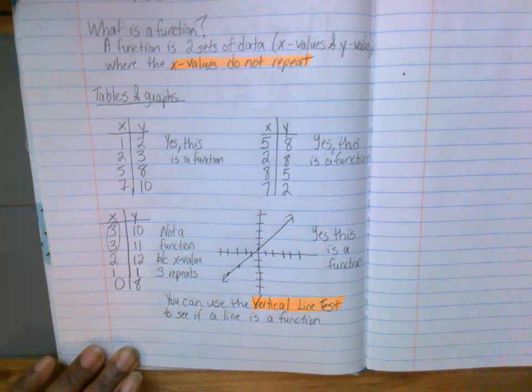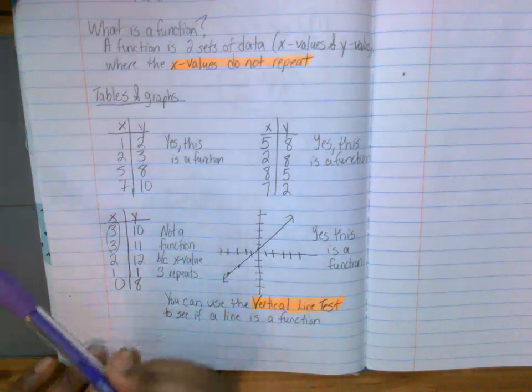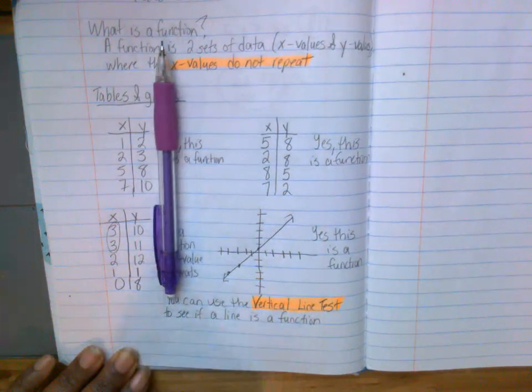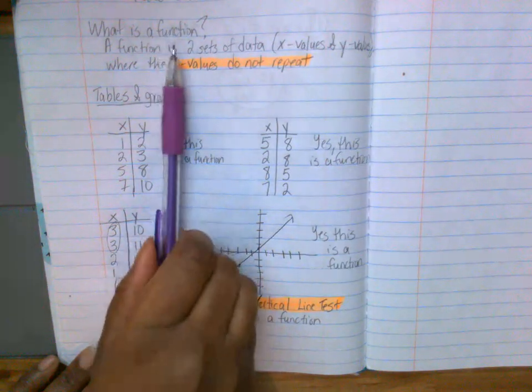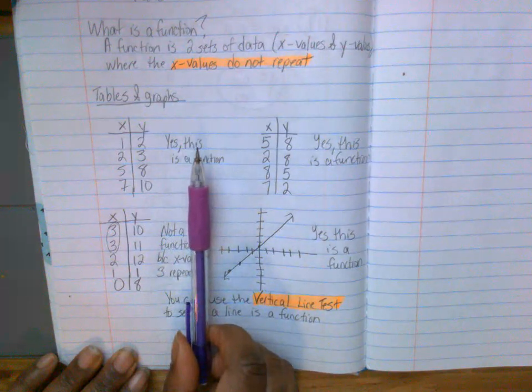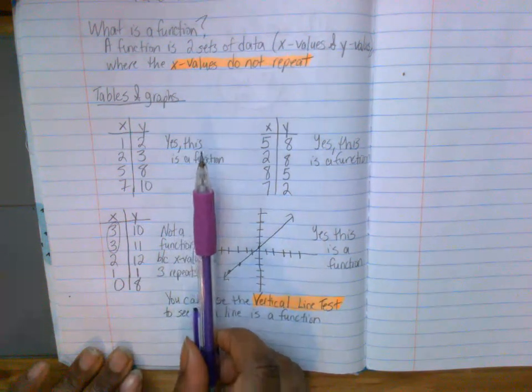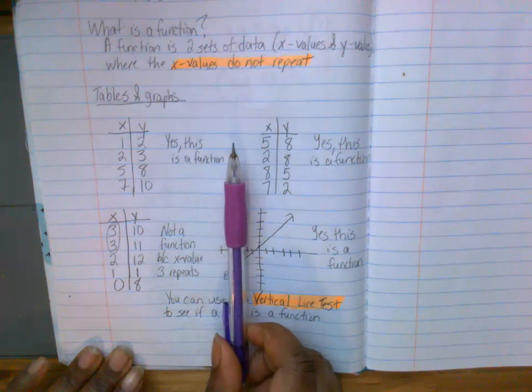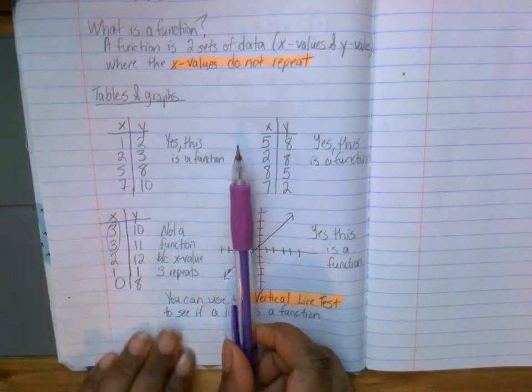All right, with the vertical line test, you take a vertical line. A vertical line is up and down, just like this pencil. I wish I had one that was a little smaller, but you take the vertical line test and you start like you're reading from left to right. You start from the left part of the graph and you move your vertical line or pencil across the graph.